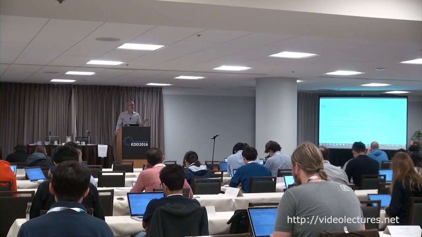Is there a separate CSV for each partition? The question was whether there's a separate CSV for each partition. It depends on the size of the CSV. Basically, if they're not very large CSVs, there will be a separate partition for each CSV. If they're very large CSVs, they'll be split automatically because they can be split on newline boundaries.